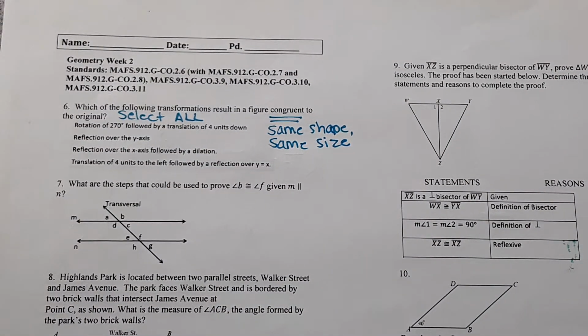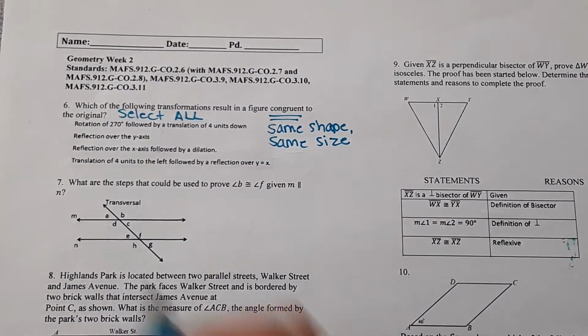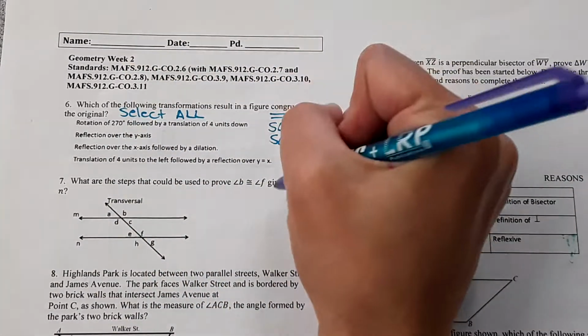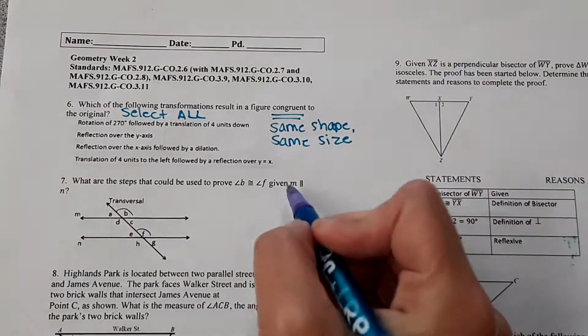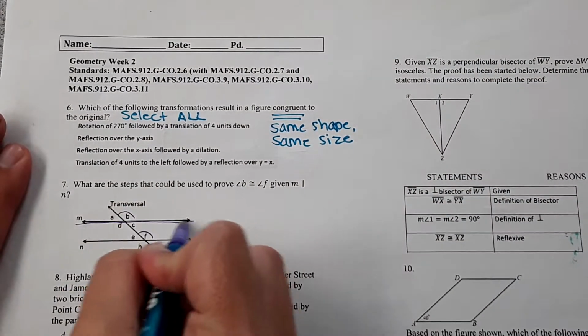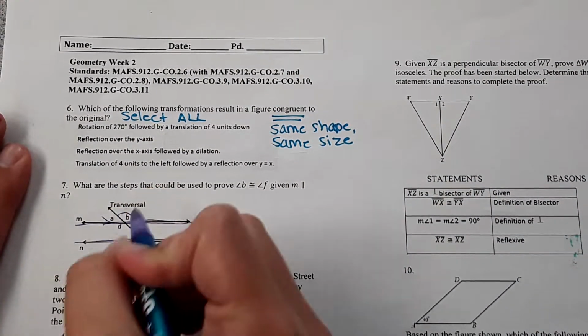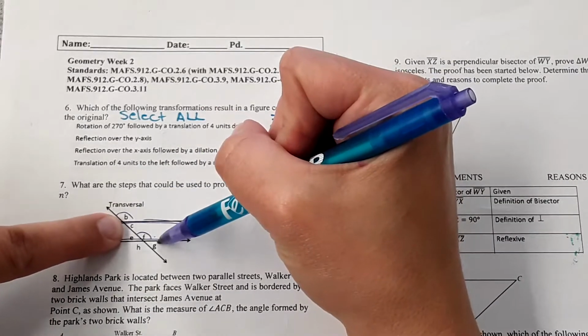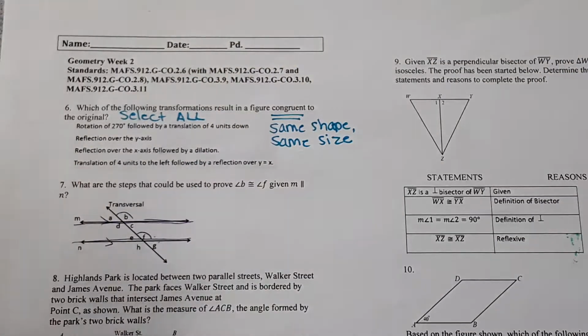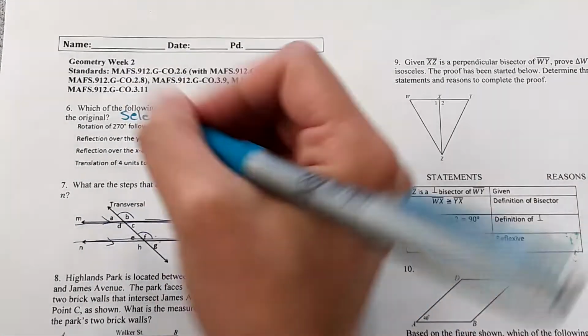Then number 7, it says, what are the steps that can be used to prove that angle B is congruent to angle F? So I want you to prove that this angle is congruent to this one, given that line M is parallel to N. So we have parallel lines and a transversal. Just looking at those two angles, we can see that they're corresponding angles. However, the answer key did it a little bit different than that.